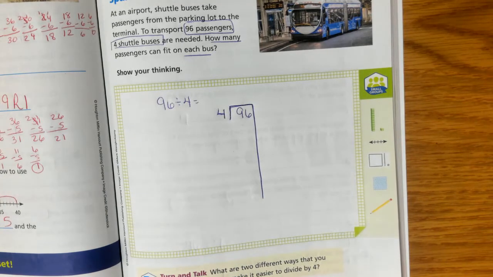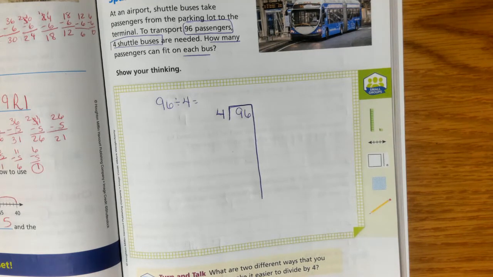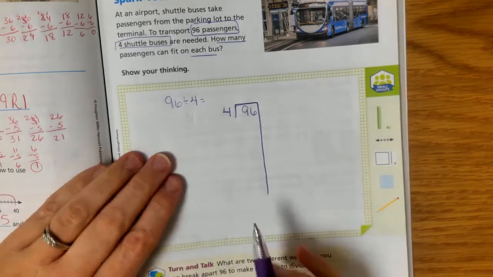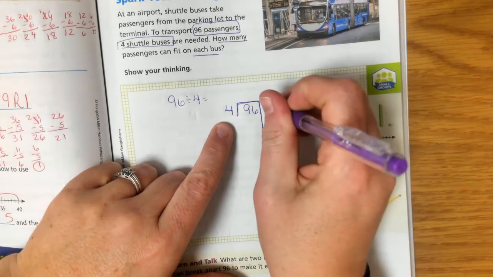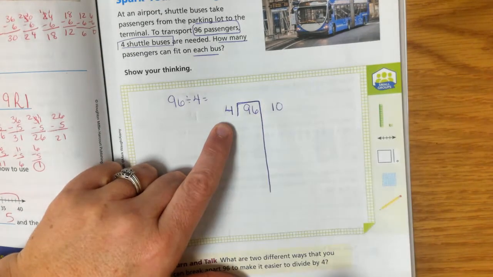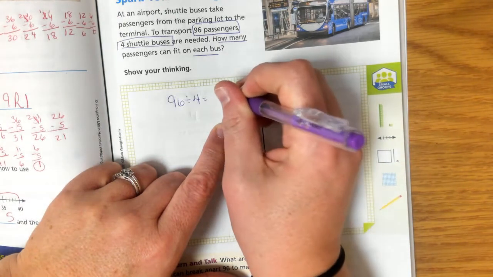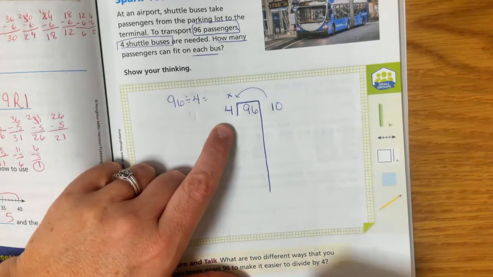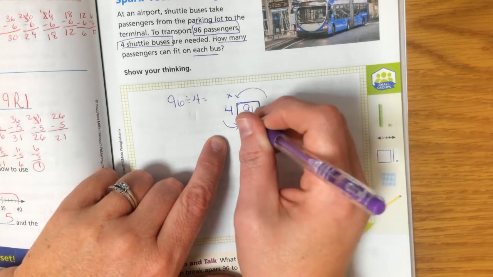So what I'm going to think about is I want to make this as painless as possible, as easy as I possibly can, by doing the facts that I already know. One way I can do that is this is a 2-digit number. So I know that if I multiply 10 times 4, I'm going to get 40. So I'm going to take whatever numbers I write over here and multiply them by my 4, and then I'm going to put that number under here.